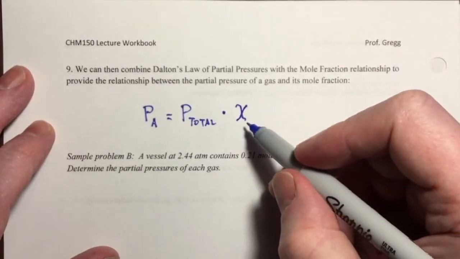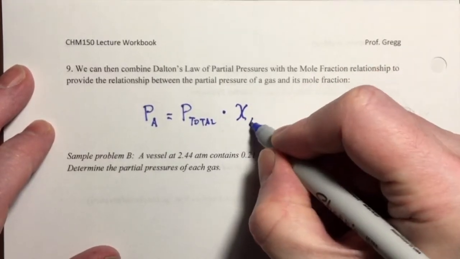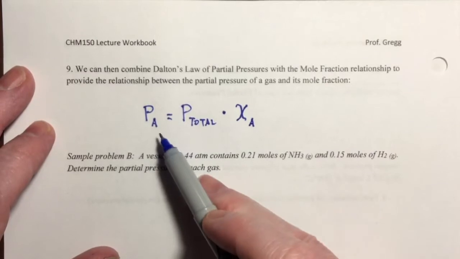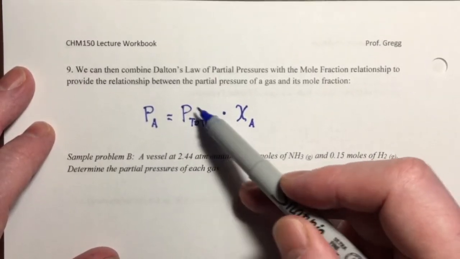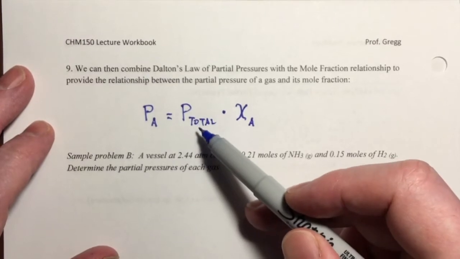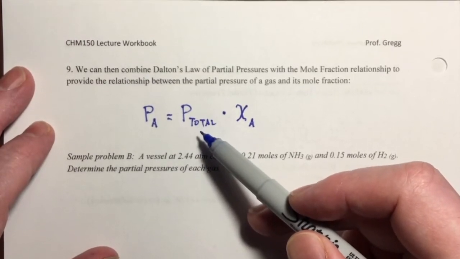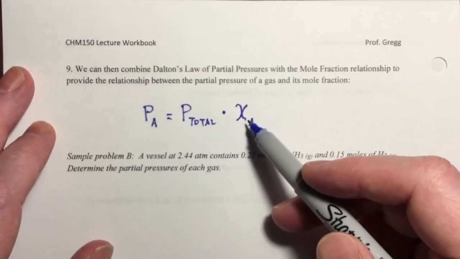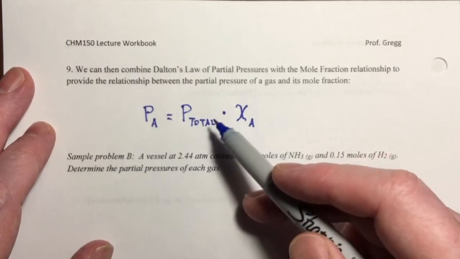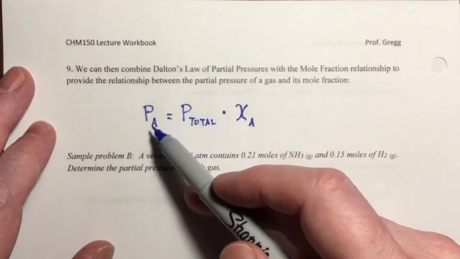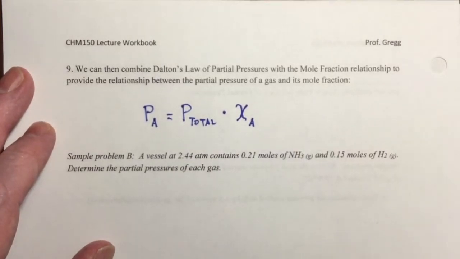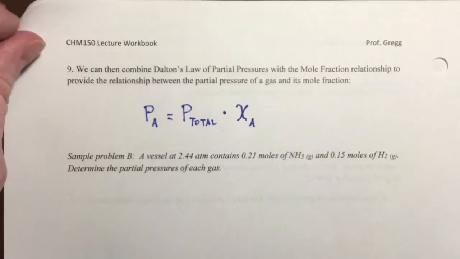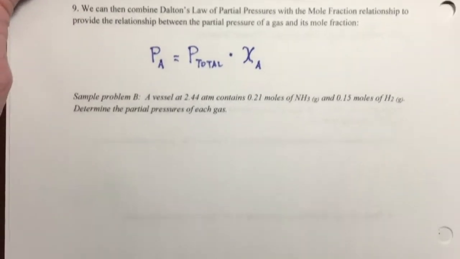That would be the mole fraction of that particular gas. So all this equation is saying is, if you take the total pressure of all the gases in a vessel, and then you multiply it by the fraction of moles that is a particular gas, then you'll get the partial pressure of that particular gas. So I've got a sample problem down here for you. We're going to put this into use.